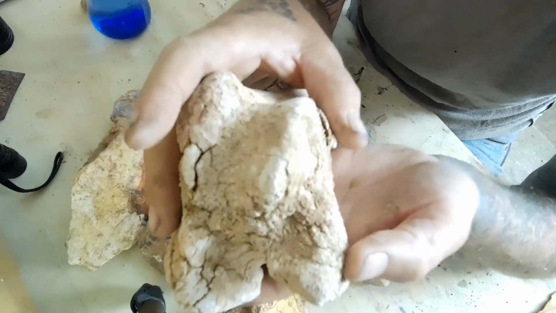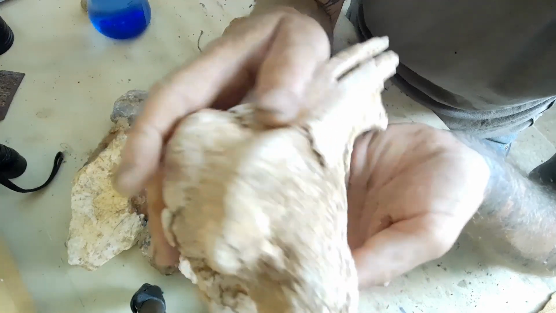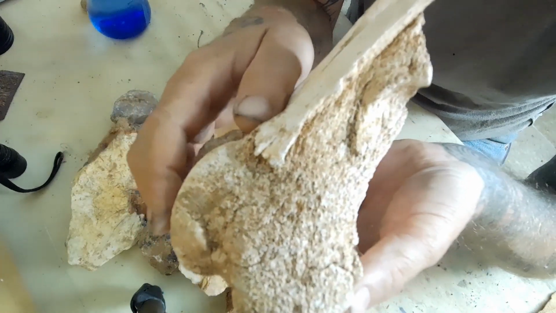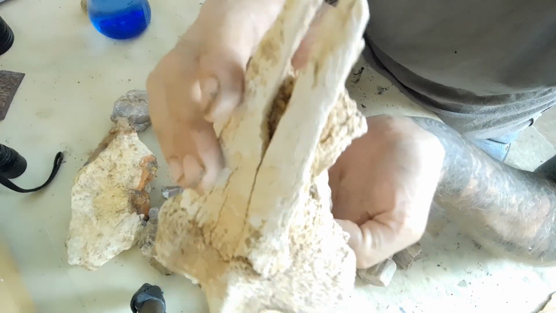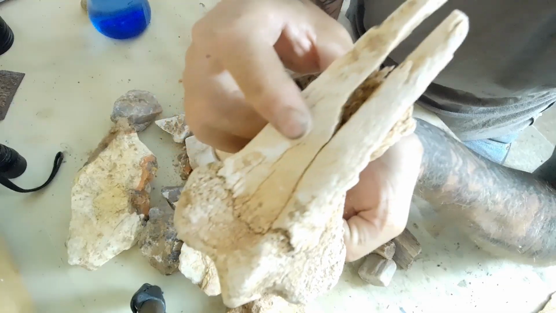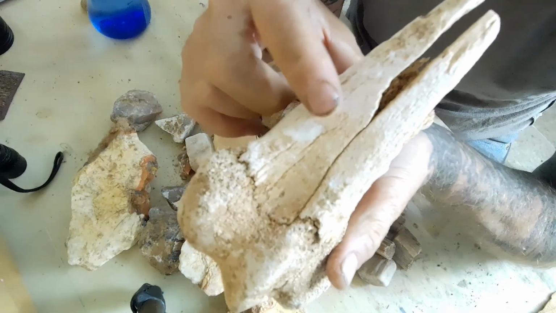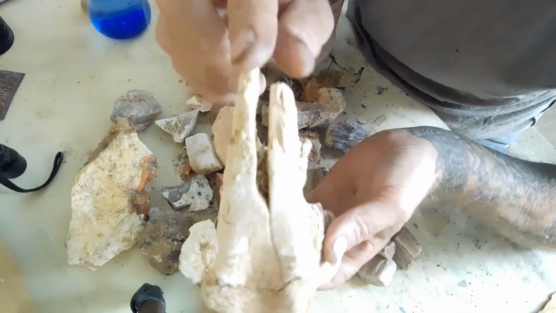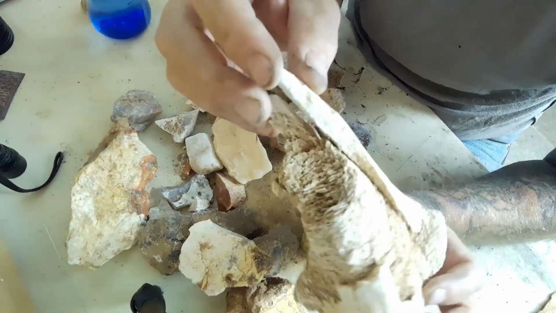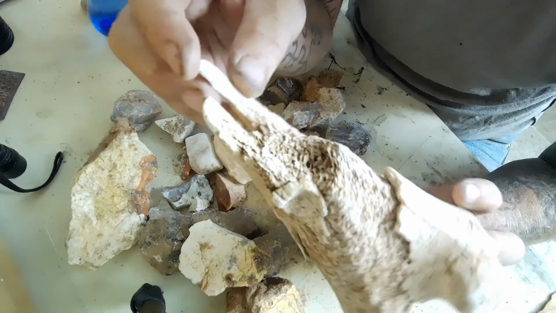But what happens is they basically turn into this, which is just the calcium remnants of the bone. This part is the hard calcium layer of bone that we are very commonly familiar with. It's white. This looks like a bone. You can look at it and say, yes, that's a bone.